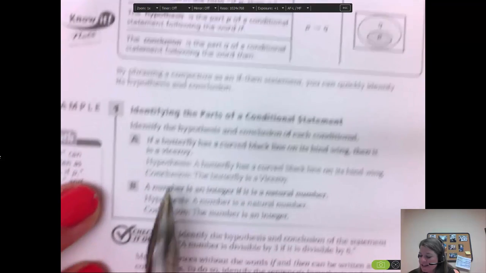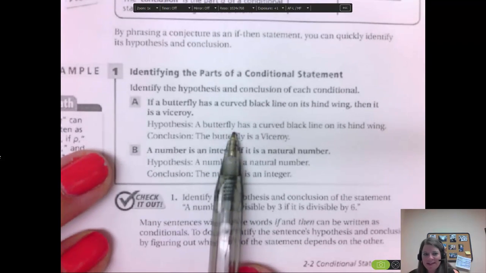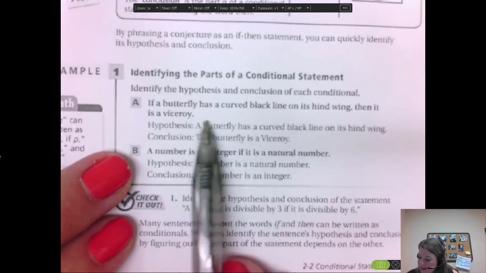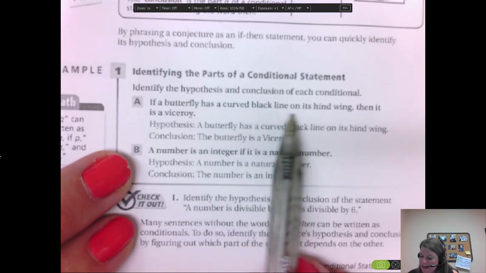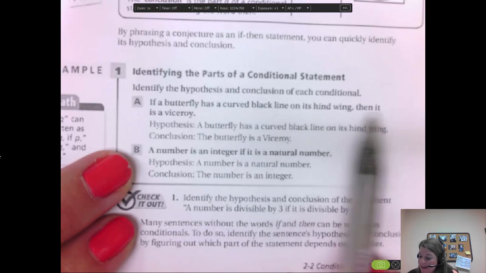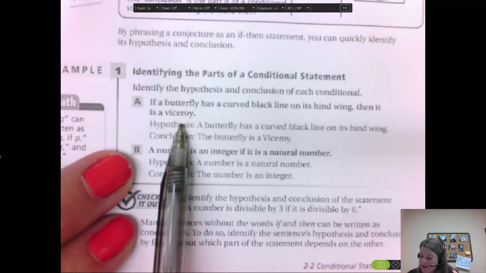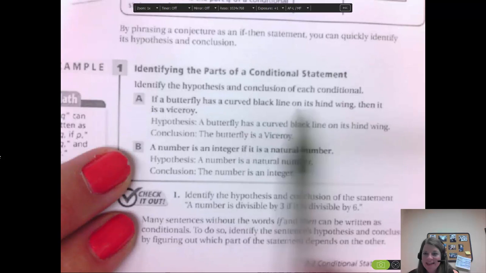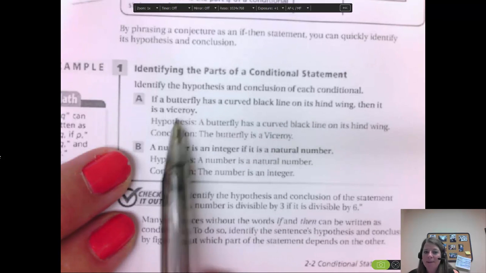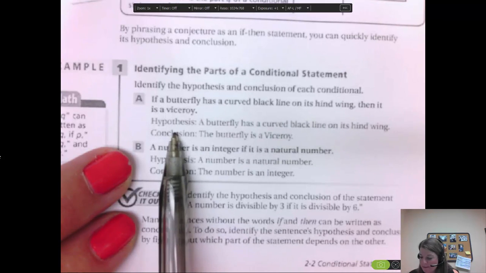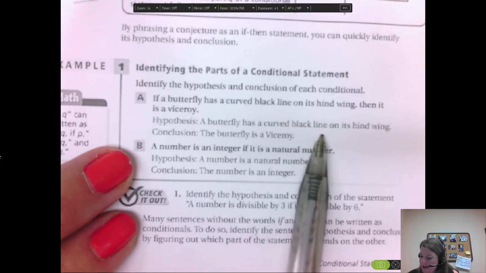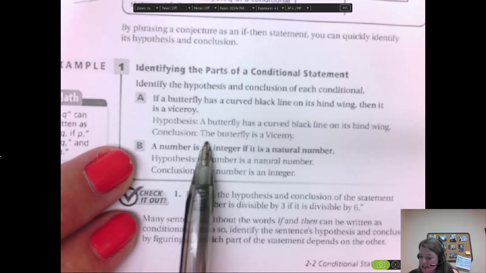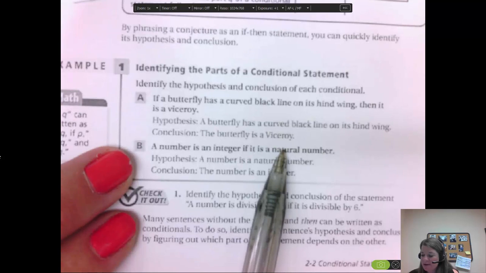So let's look at this first example that they talk about right here. If a butterfly has a curved black line on its hind wing, then it is a viceroy. So if this, then this. Our hypothesis is the if part: a butterfly has a curved black line on its hind wing. The conclusion is the butterfly is a viceroy.